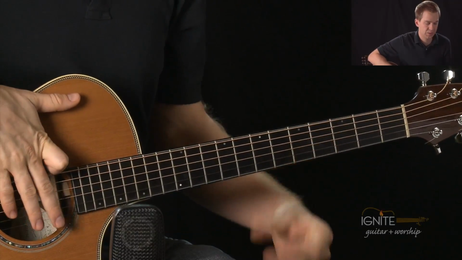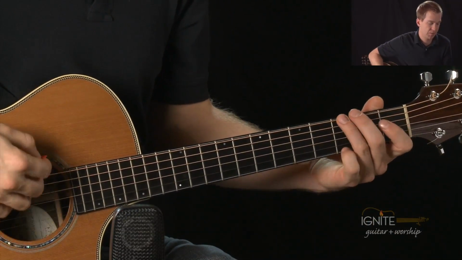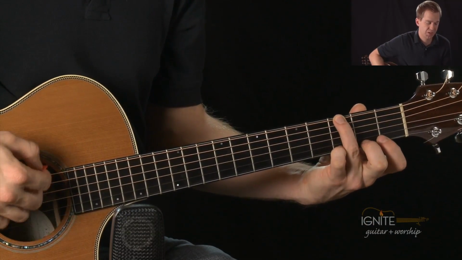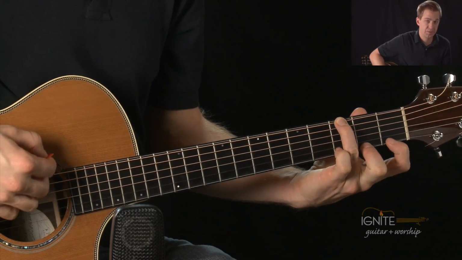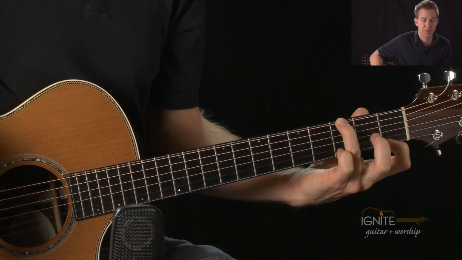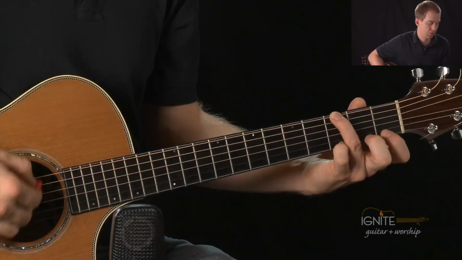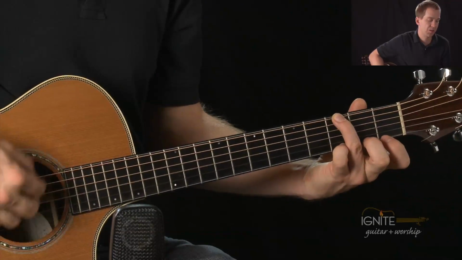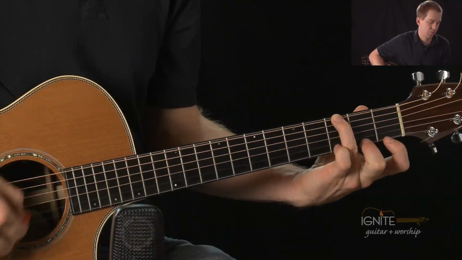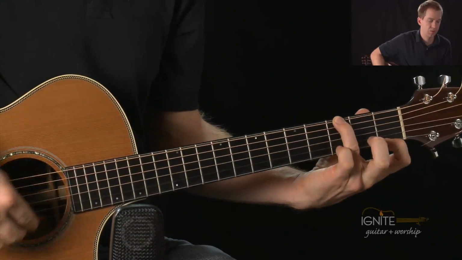So if you're looking at the chords below that, you can see a G major 7 and a G7, and the difference between those three chords. There's one note difference, so it's G major, G major 7, and G7.